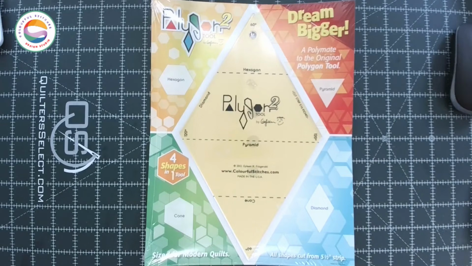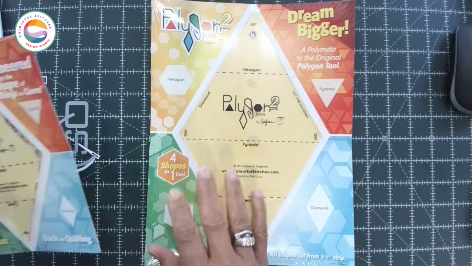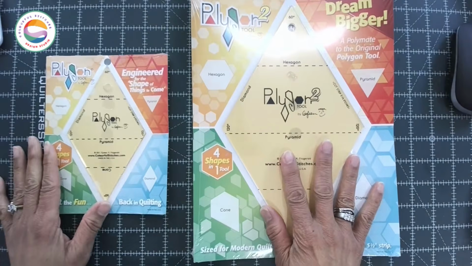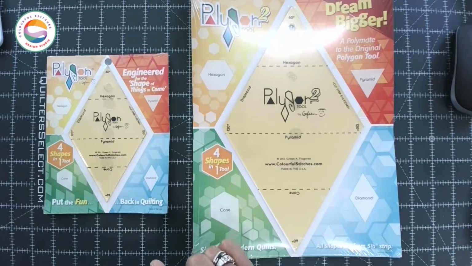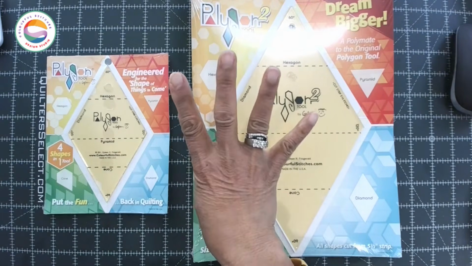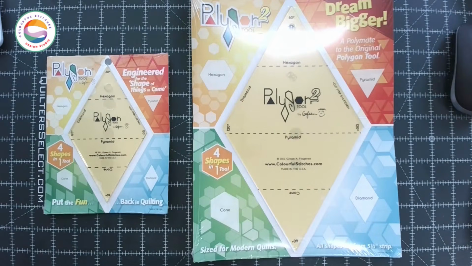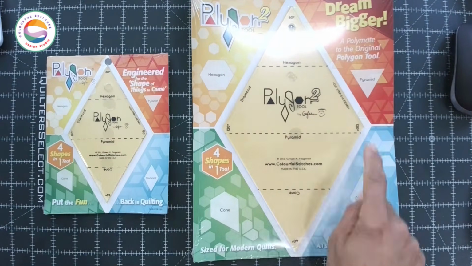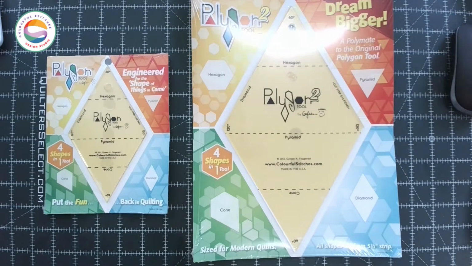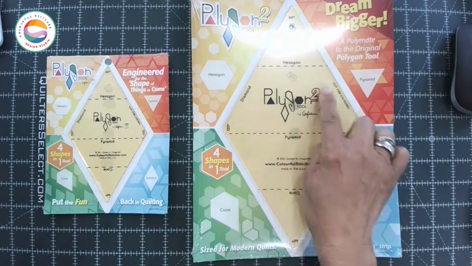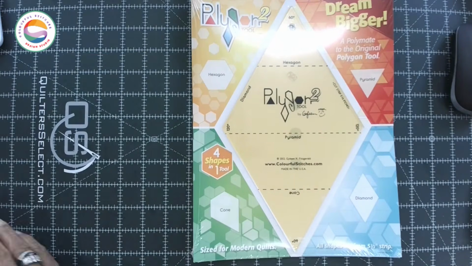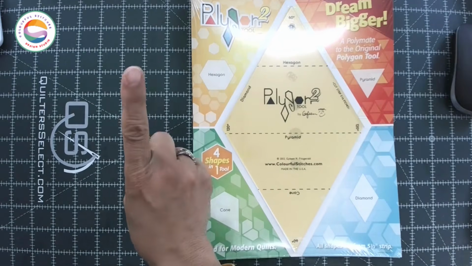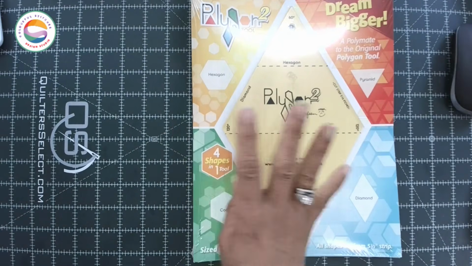Polygon 2. Dream bigger. A mate to the original Polygon tool. Right now, you can tell this is little baby, this is big mama. The Polygon 2 is 4 times bigger than the Polygon tool. It makes the same 4 shapes plus 2 more. Wow, that's exciting. All 4 of the original shapes are cut with a 5.5 inch strip. So that's still 1 strip, 5.5 inches, 4 shapes.